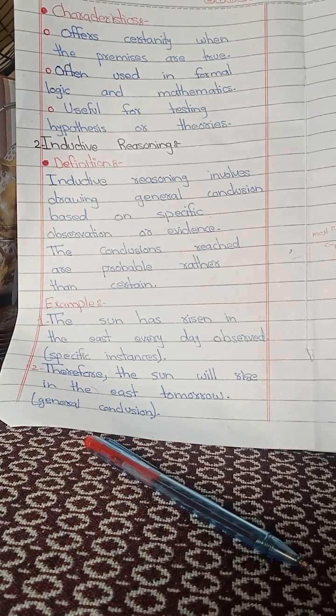Next, it is often used in formal logic and mathematics. What is formal logic? It is concerned with the structure of argumentation, not their contents. This focus is on the argumentation, not their content. Third, it is useful for testing hypotheses or theories.